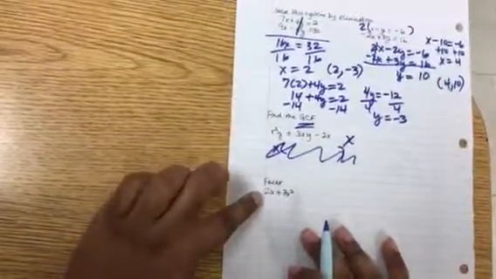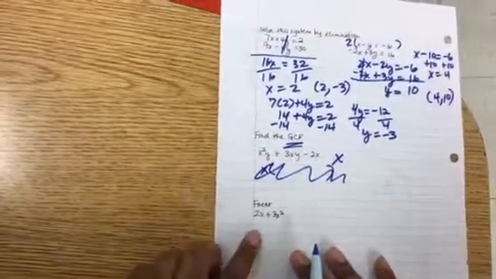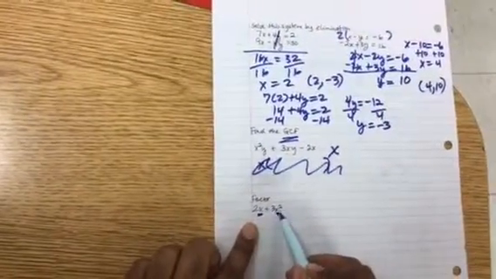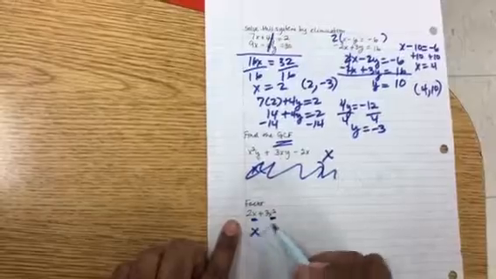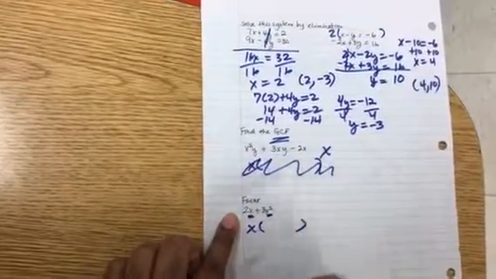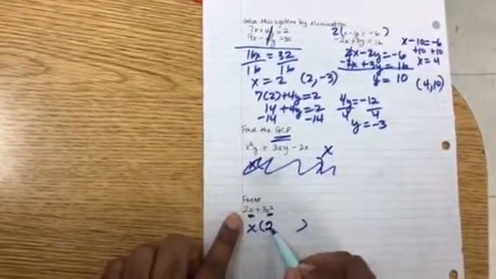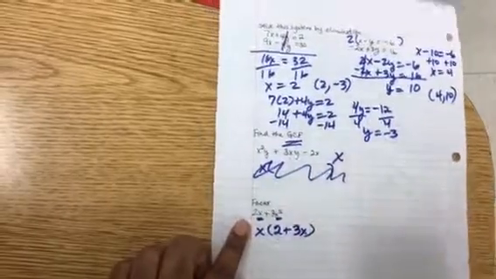Now the one that says factor, that's when you pull it out and make the parentheses. Looking at this, they both have an x in common. So that's what's pulling out of this as well. But since it said to factor, what was left over is 2 plus 3x. There you have it.